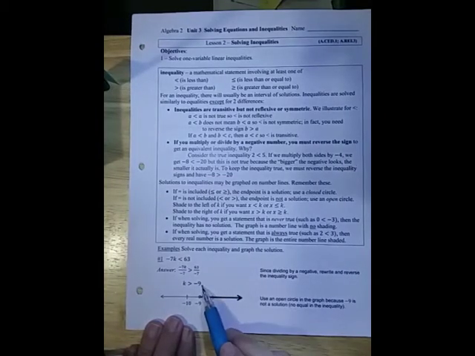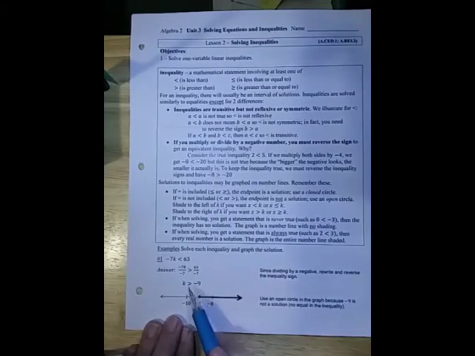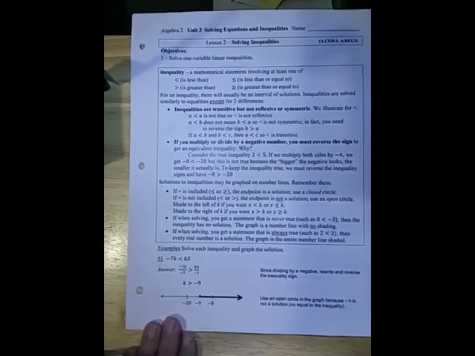So now k is more than -9. So this means we want all the numbers that are bigger than -9. I would like you to put one number bigger than the number you're given and one number smaller. So we have -8 and -10. The -9 is not included because there's no equal, so we put an open circle, and then we want all the numbers bigger than that. That's to the right.